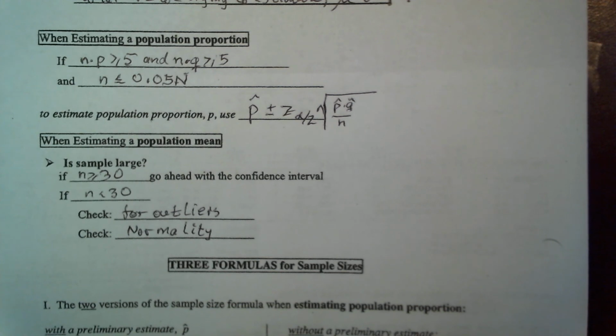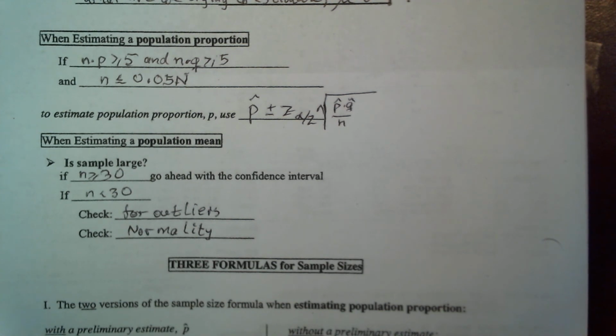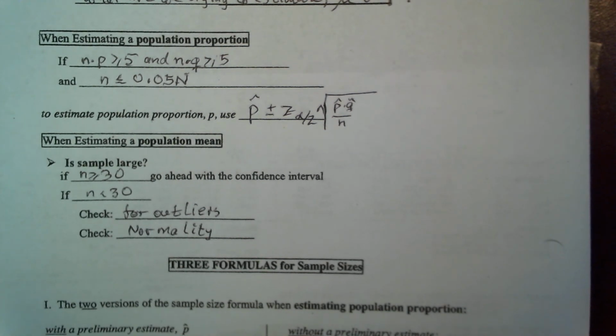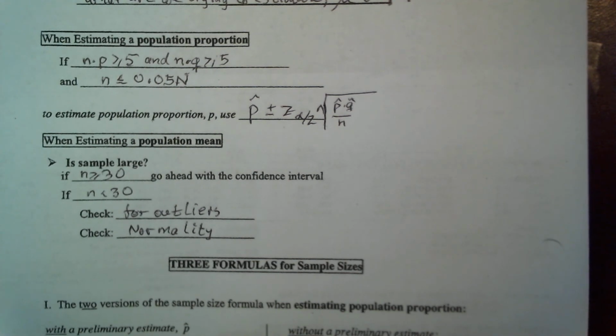So there are 3 formulas for sample sizes. The 2 versions for the sample size formula when estimating a population proportion: when we have a preliminary estimate for p hat, the sample proportion, then our sample size n is equal to z sub alpha divided by 2 squared times p hat q hat divided by e, the margin of error, squared.